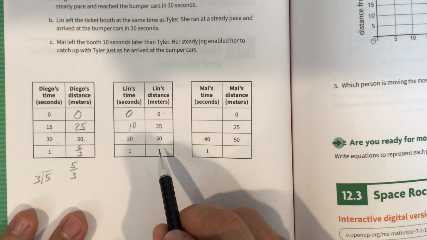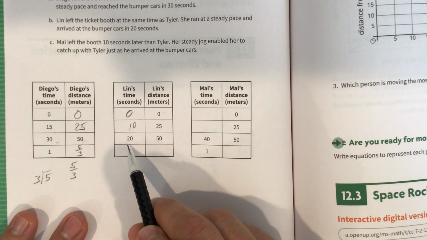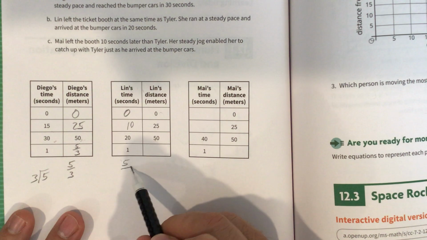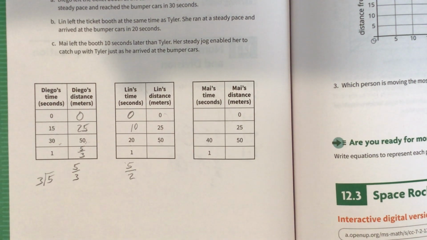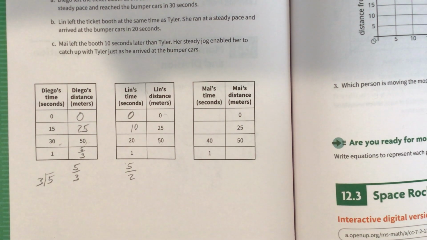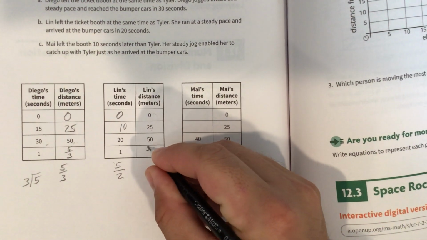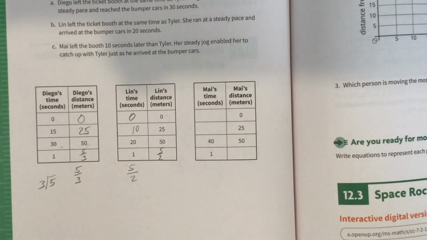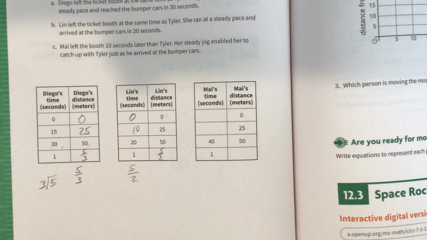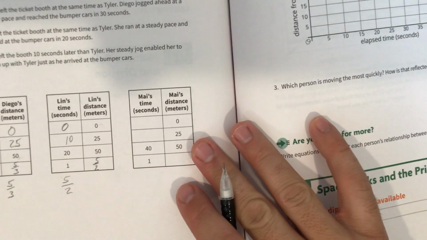And then as a fraction again, I'm going to take 50 divided by 20, and I can just get rid of the zeros. So 5/2. If you prefer a decimal, you could write 2.5 there. Either one is fine.